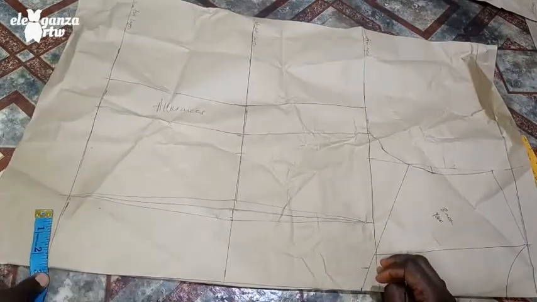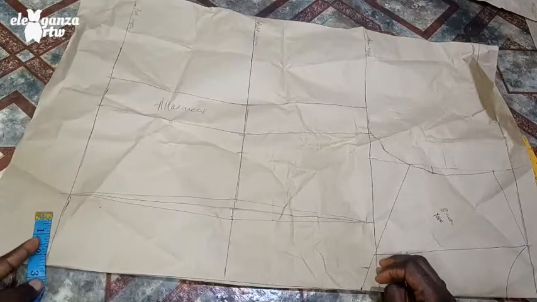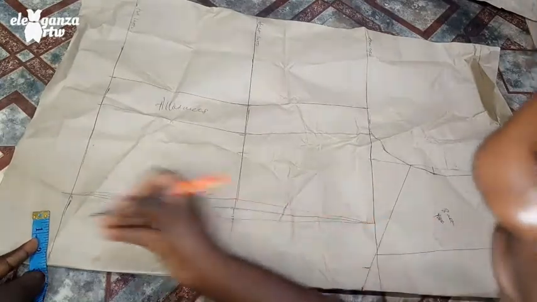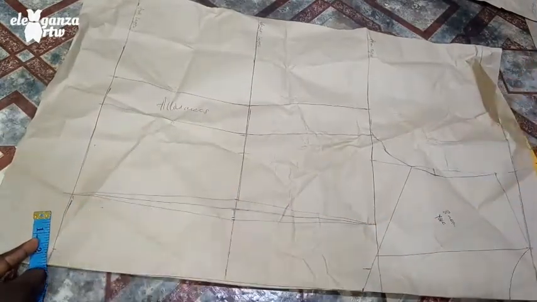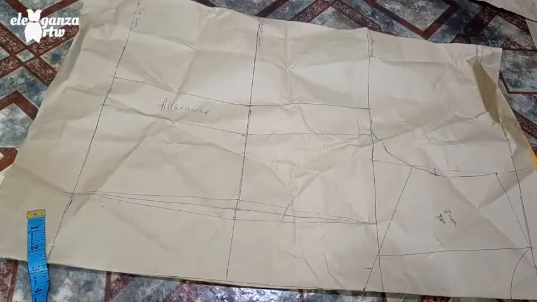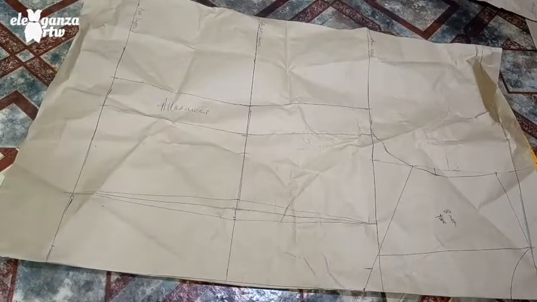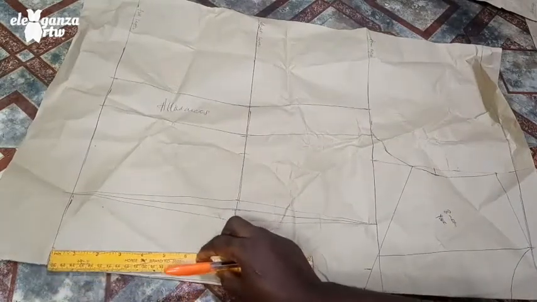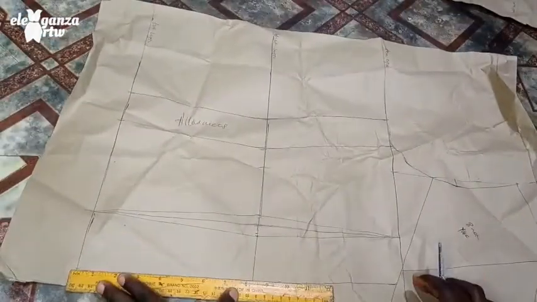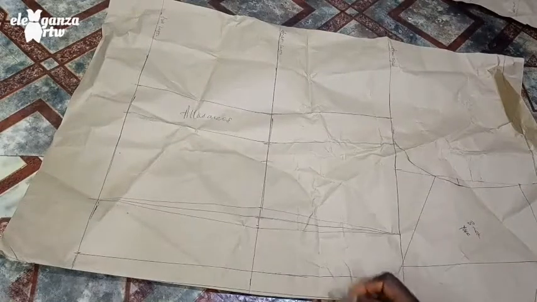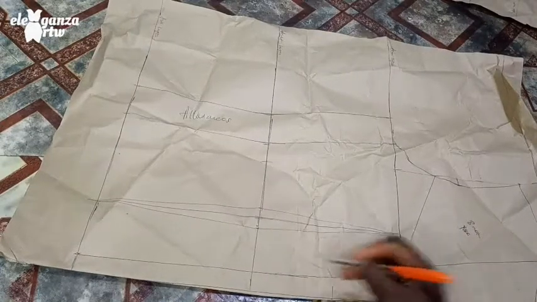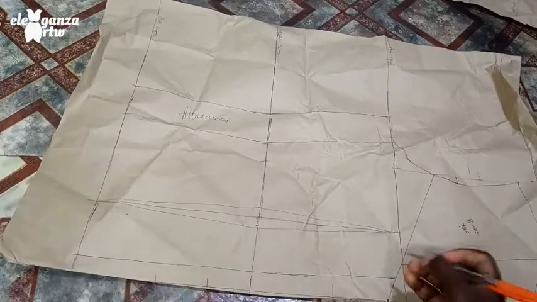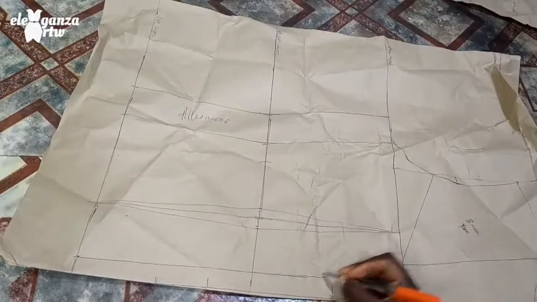Then I'll make here 1/2 and 1/4 inch. I'm going to slant it to meet with my 1 inch. So when cutting now, I'll cut this off. So this is where my loophole is going to be.